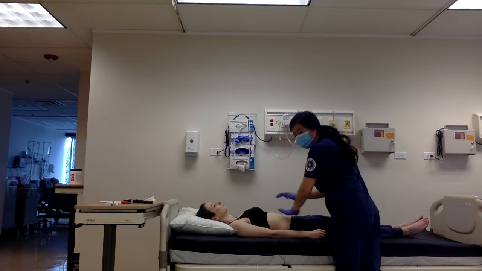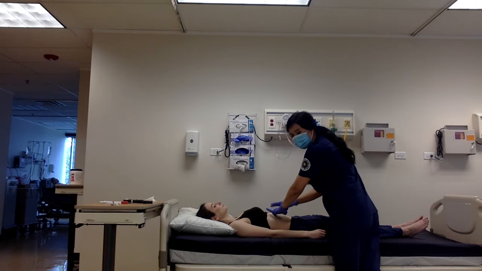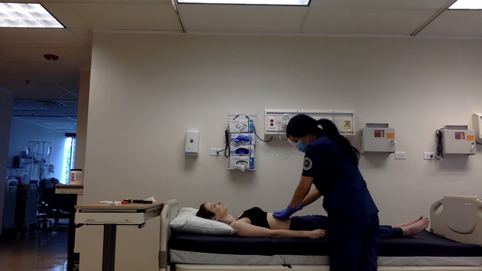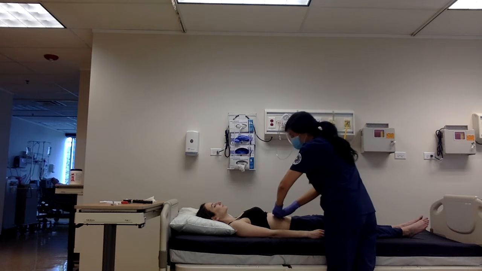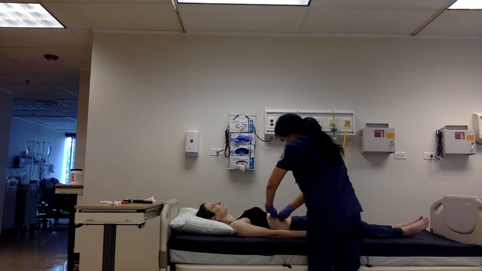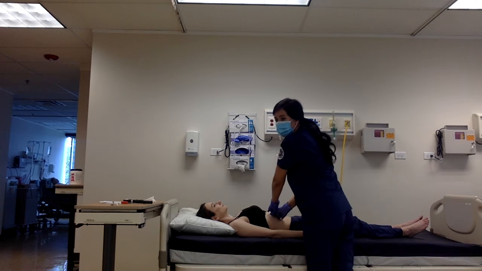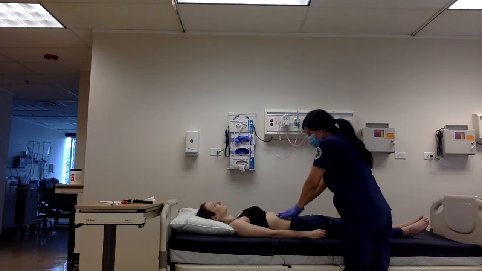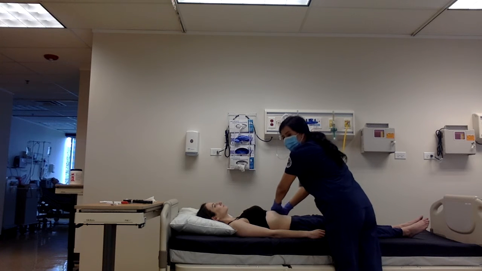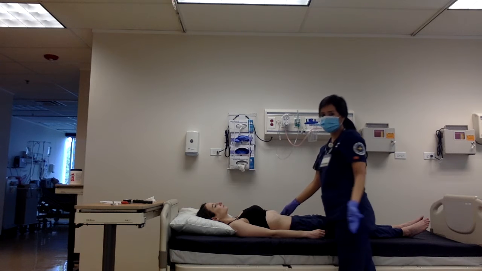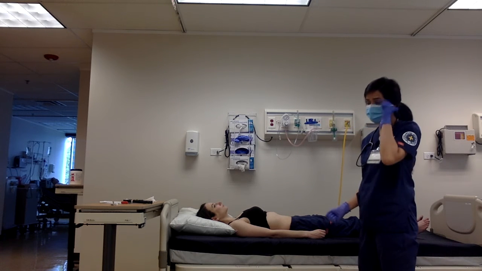Once I hear a dull sound, that's when I know that I have found the liver. So I'll go ahead and palpate. And here, if I can have you take a deep breath. Okay, so I can feel the border of her liver. And then I'll go to the other side and try to feel her spleen. Now I can't feel her spleen, which is a good sign. That means she does not have splenomegaly.